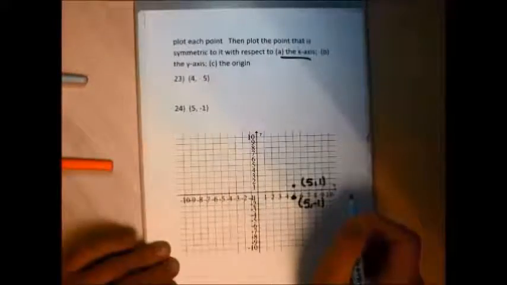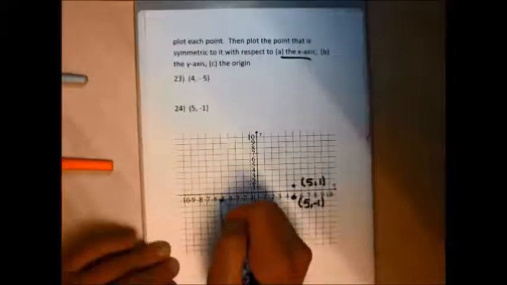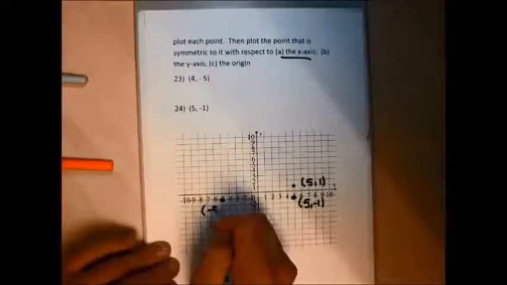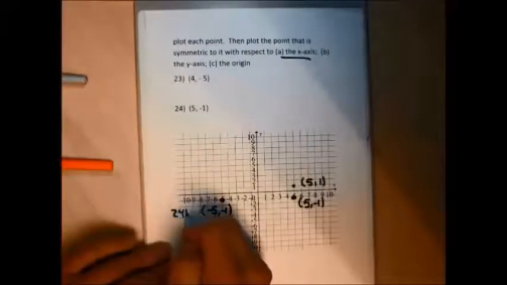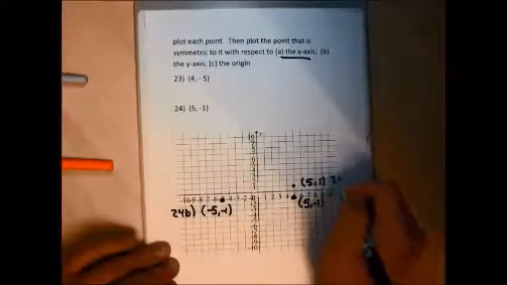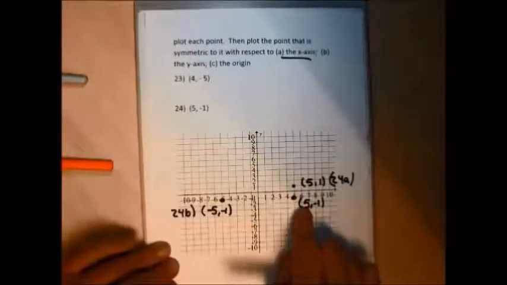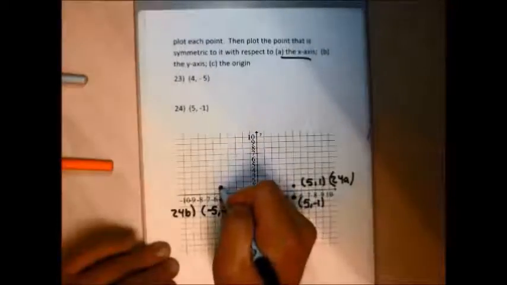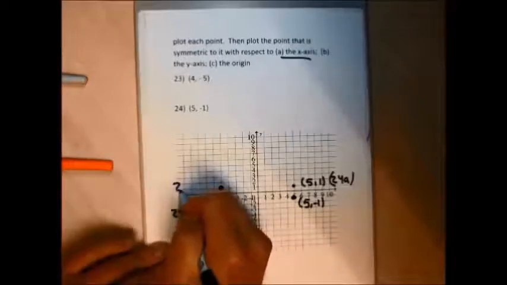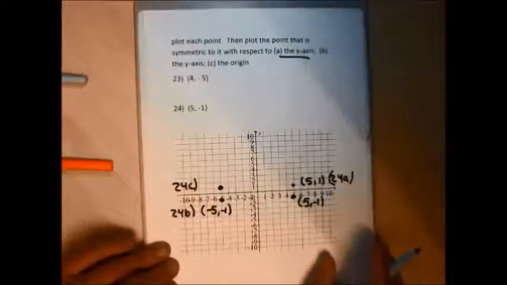For part B, to go symmetric across the y-axis, I change the 5 to negative 5 and get the point negative 5, negative 1. And that's my answer to 24b. This was my answer to 24a. And for 24c, for the origin, I change the 5 to negative 5, the 1 to positive 1. I'm going to get this point here, and that's going to be the answer to 24c. That's the point of symmetry with respect to the origin. I don't need to draw any of the lines that I drew in the first problem.